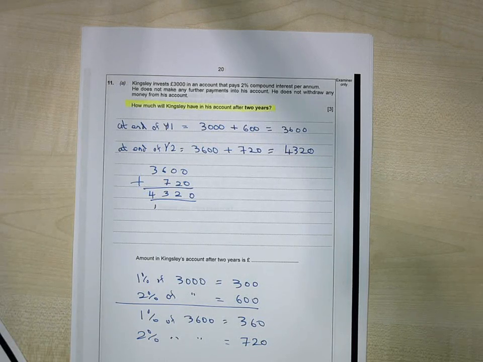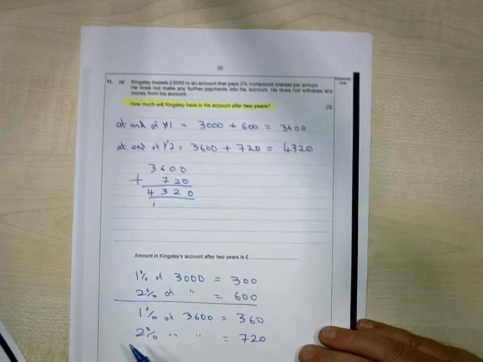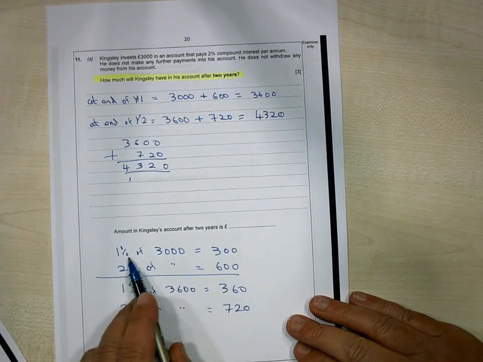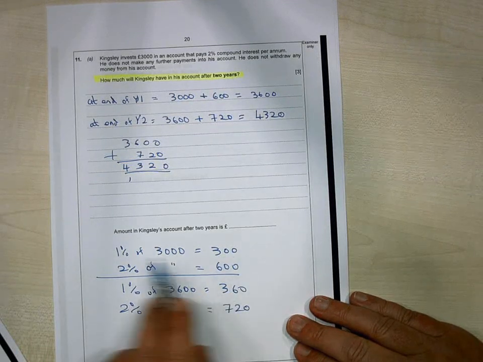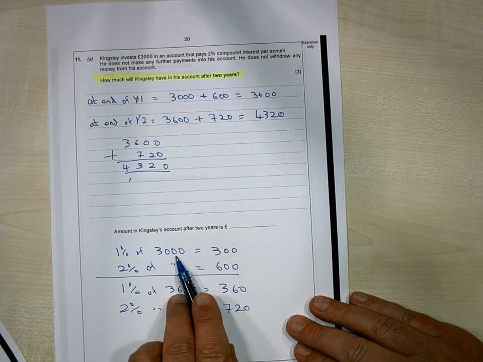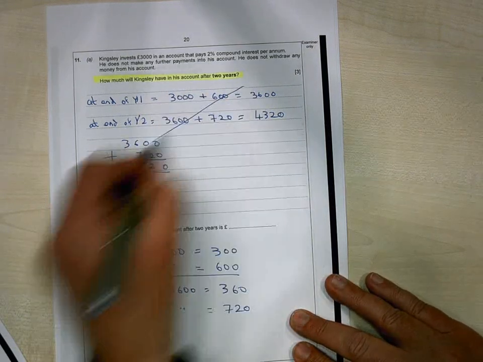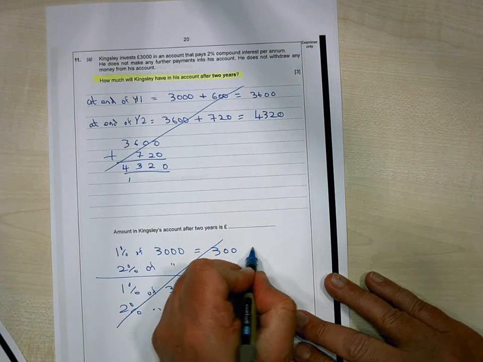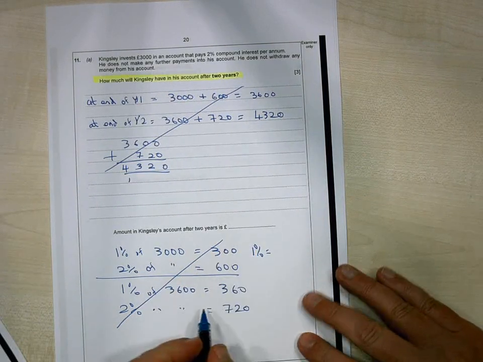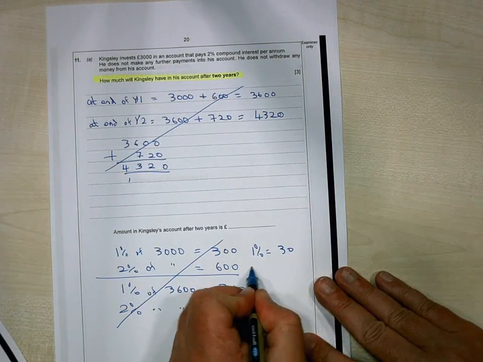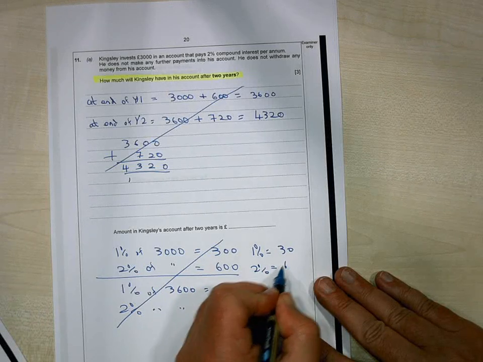I went wrong on that one as well. Yeah, I got completely wrong on that one, because 1% of 3,000 isn't 300. 10% is 300. So let's start that one again. 1% is 30. 2% is 60.